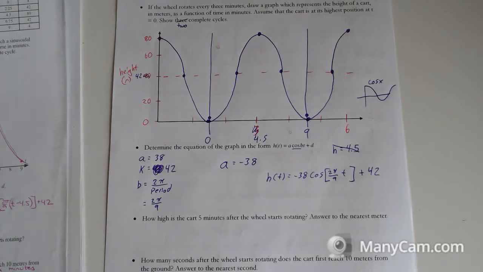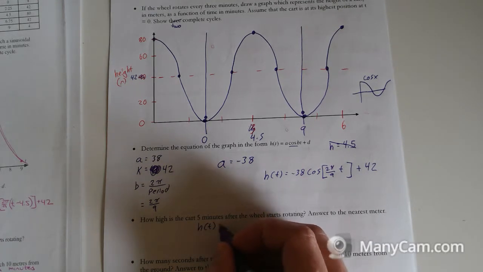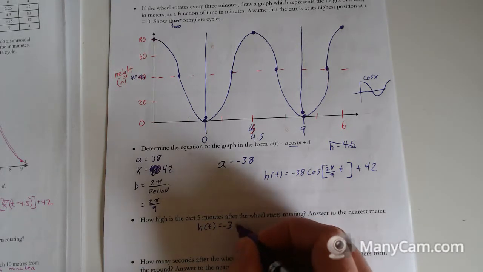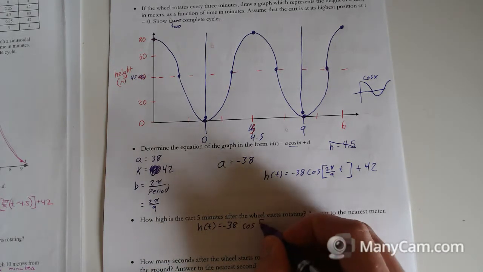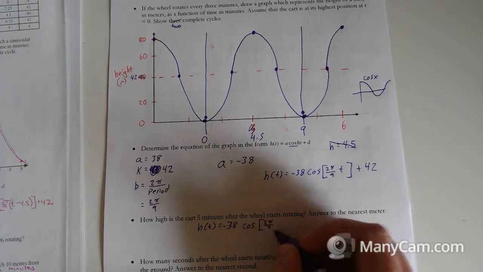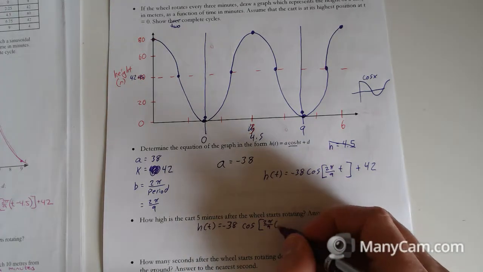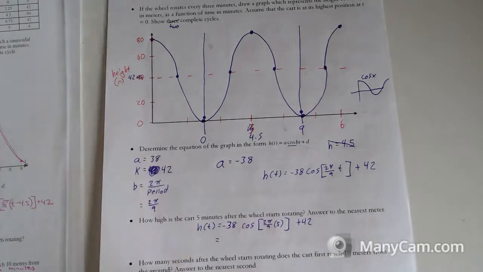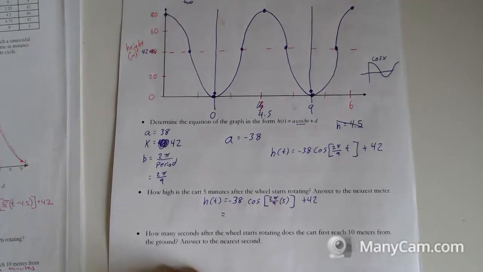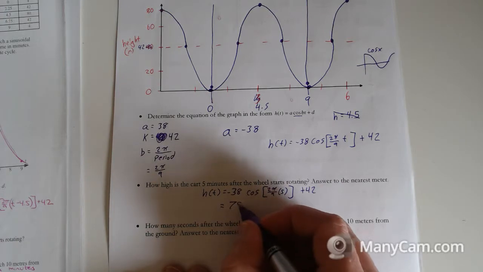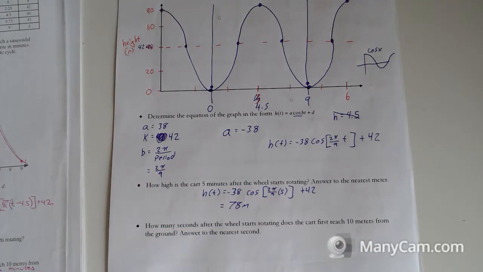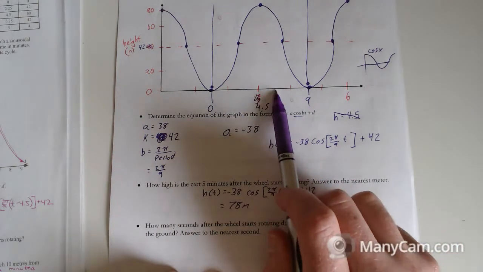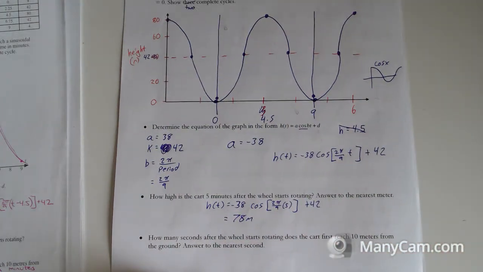How high is the car at 5 minutes after it starts? Is that your question? How high to the nearest meter is the car at 5 minutes? Yeah, you have that question. So this is just solving. h of t is equal to negative 38 cos of 2 pi over 9 of 5 plus 42. And if you're in radian mode, you should be able to get an answer pretty quick from that, which is 78 meters. Makes sense. 5 is very close to the top, so it should be very close to the top.